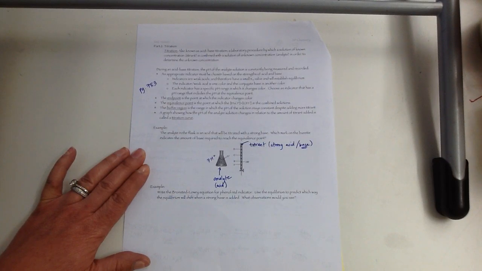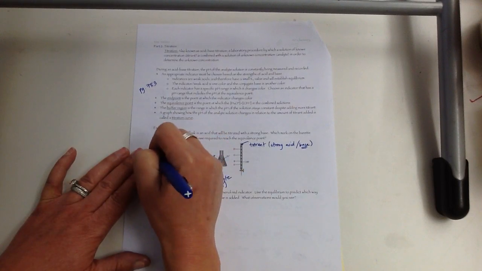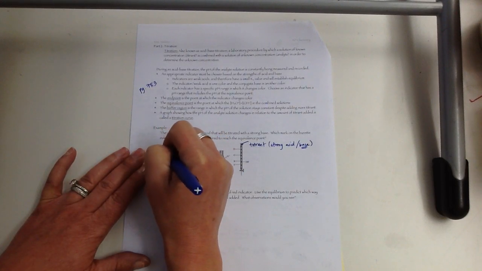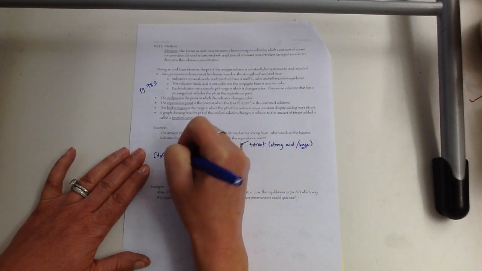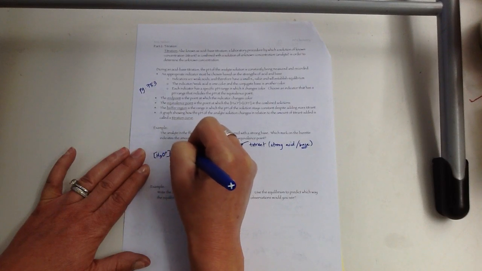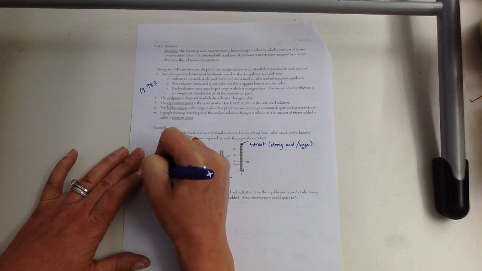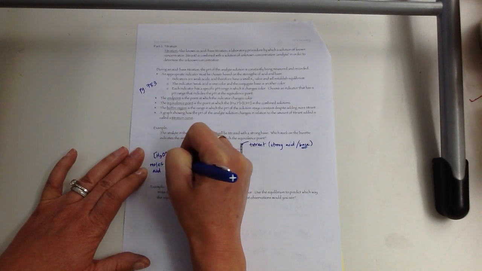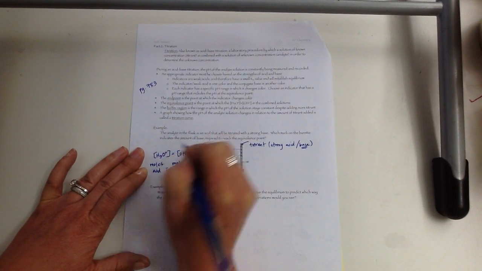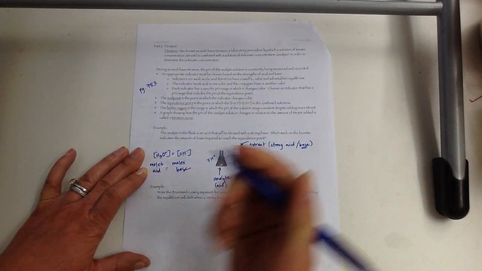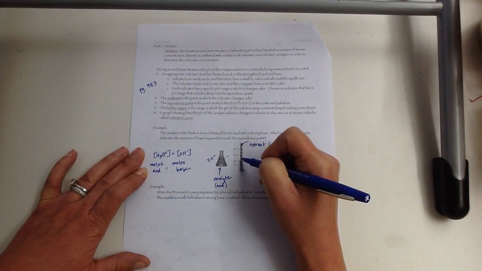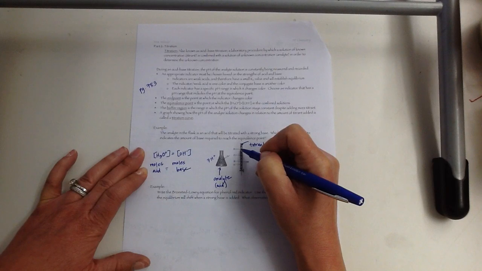Now remember, the endpoint, or the equivalence point of the titration, is when your concentration of hydronium ion or hydrogen ion is going to equal your hydroxide ion concentration. In other words, moles of acid is equal to moles of base. Okay, so what we want to do here is count. 1, 2, 3, 4, 5, 6, 7.